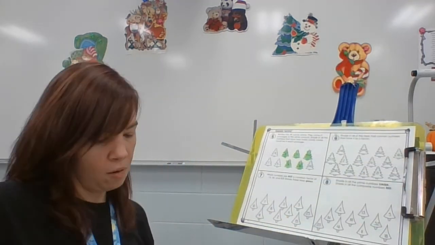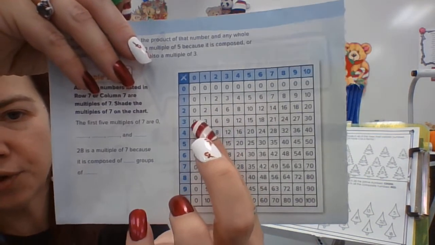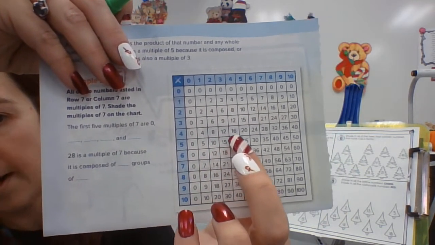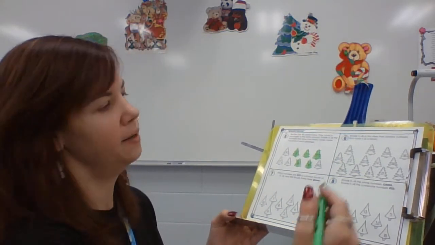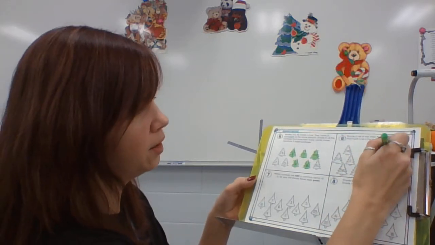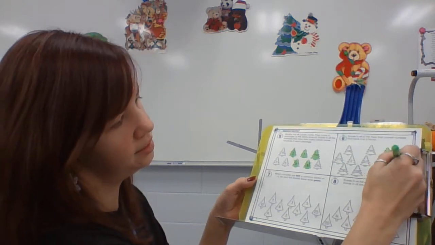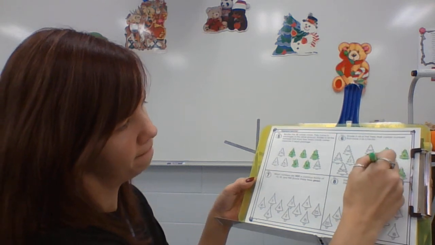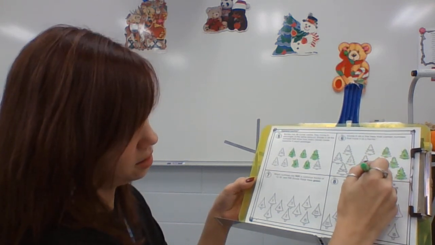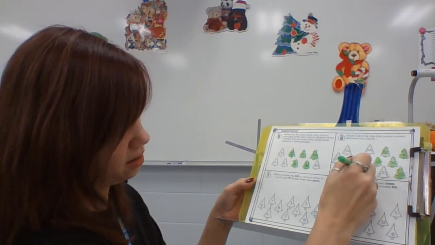Okay. All right, number 6. It said shade in all the trees that contain numbers that have 4 as a factor. Okay, so you could have used your multiplication chart, gone right across and shaded any numbers that you saw. And most of them are going to be on there. So 32 would have been on there. 16 would have been on there. 36 is on your multiplication chart. 24, 4, 8, 28 would have been on there.